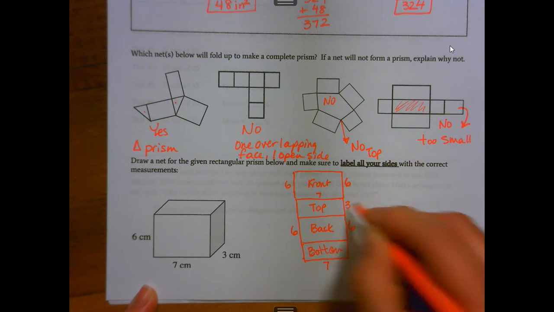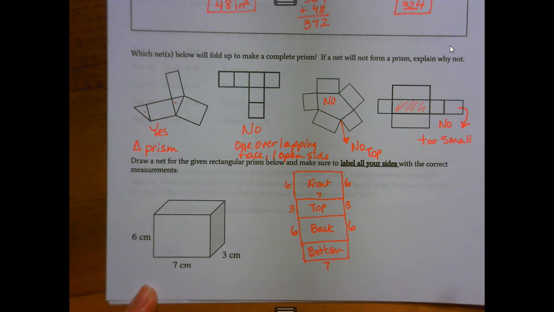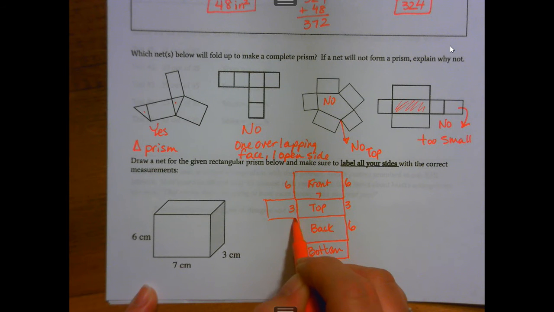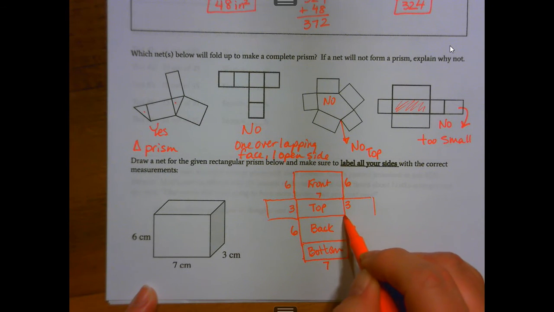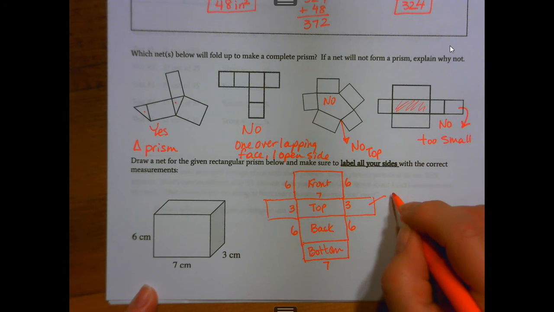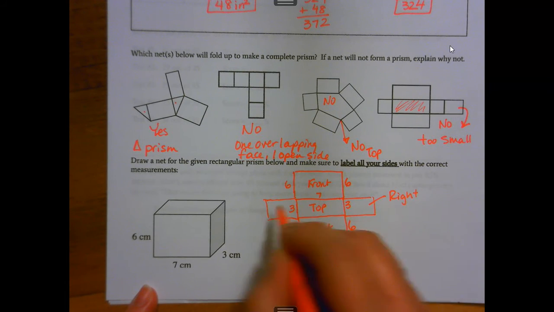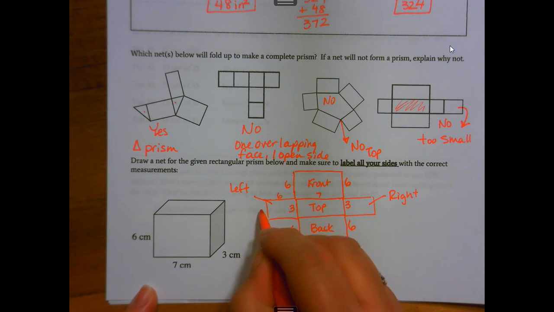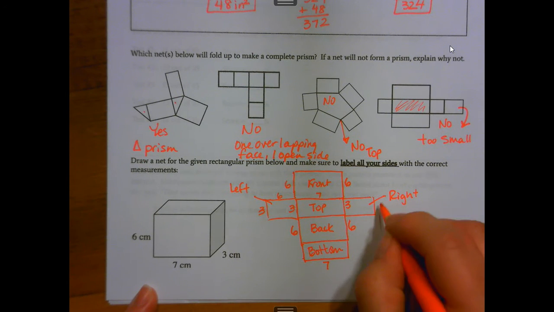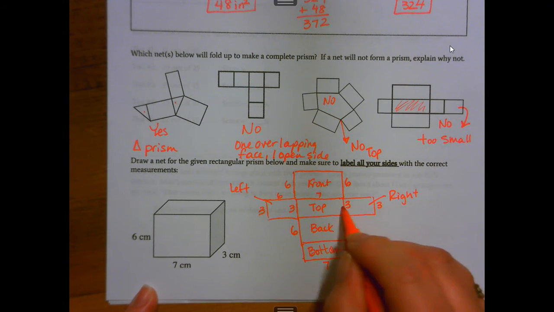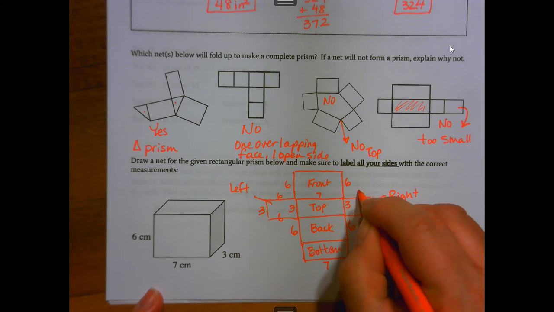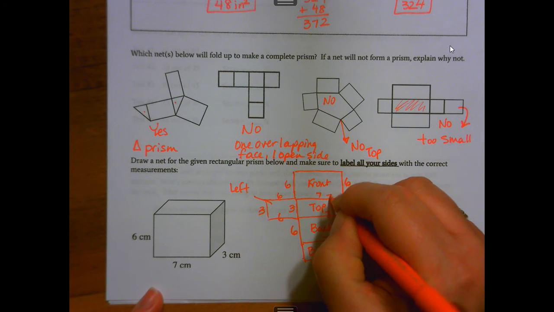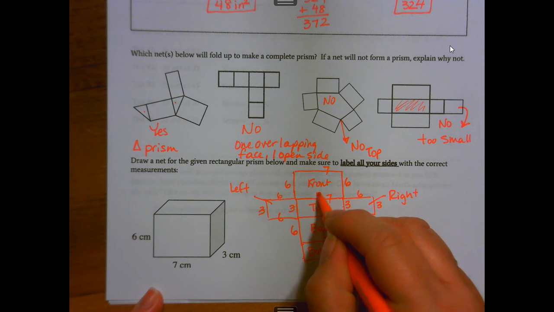What I am missing is this part right here. This is a size 3, right? This is 3. But we have to make sure that we have a flap that comes off to give us the right and the left side. So we're going to call this right, and this is going to be left. And then this side is going to be 6. This is going to be 3 because these two are opposites of each other, and in a rectangle, opposite sides are the same. 6, 6, 6, 7, 7, 7, 7, and 7. I guess I got that on there twice.